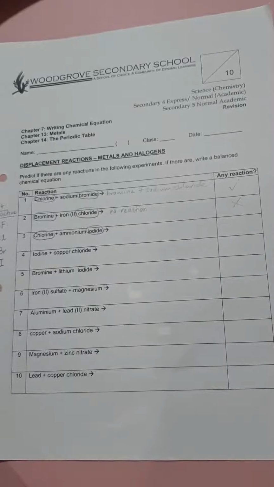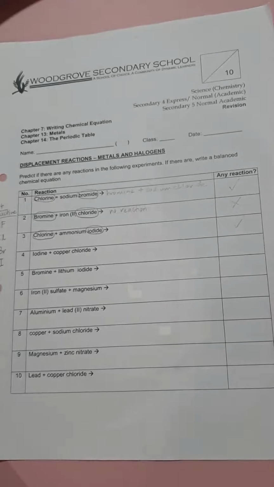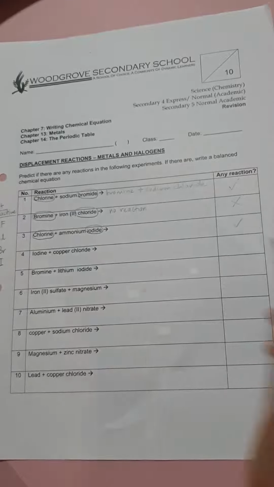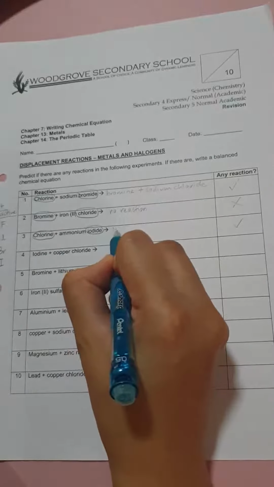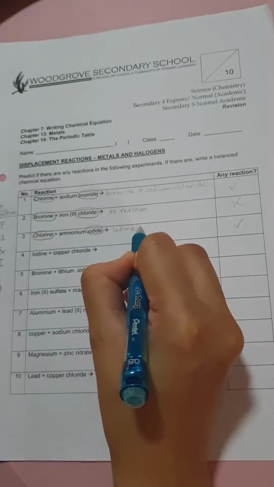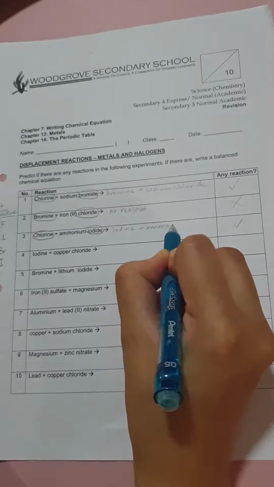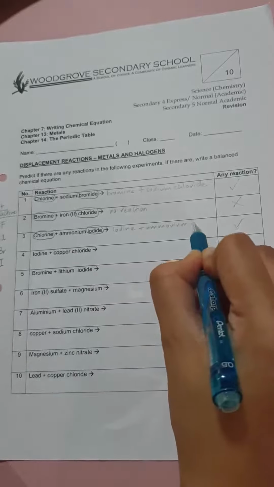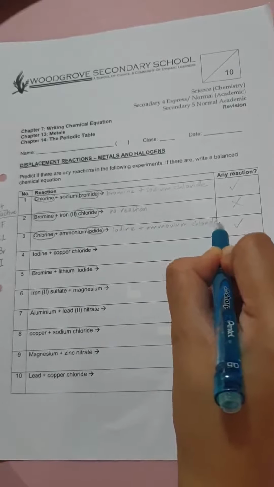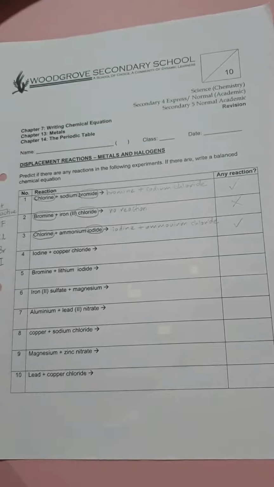Next one, chlorine comes in alone, so you're going to compare it with iodine. Chlorine is above iodine, so it can displace iodine. What happens is iodine will be kicked out and chlorine will take its place. So it becomes ammonium chloride.